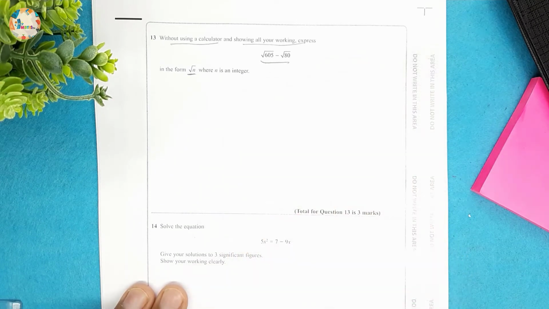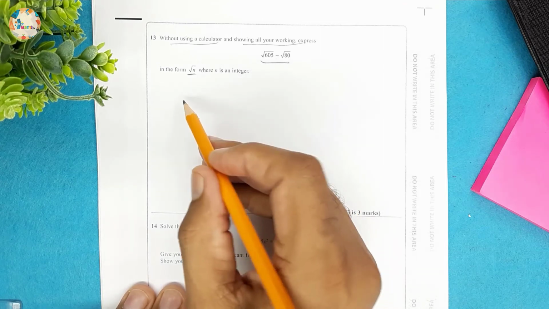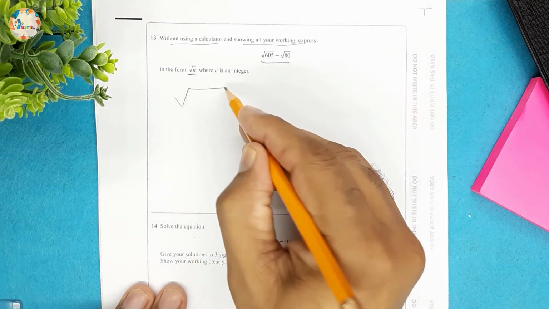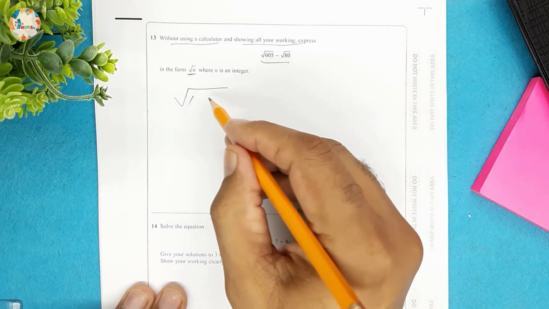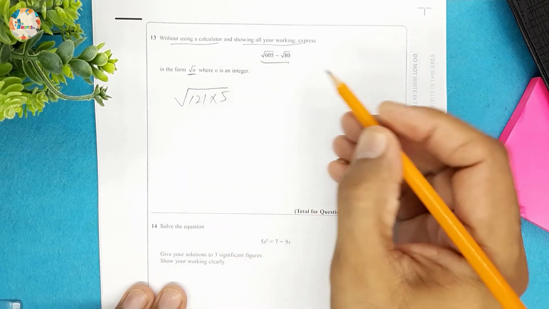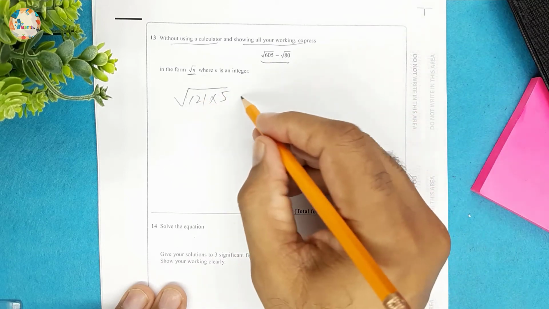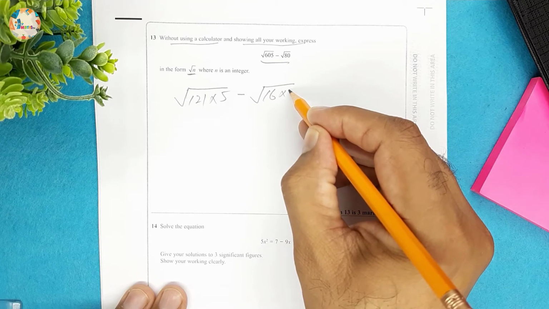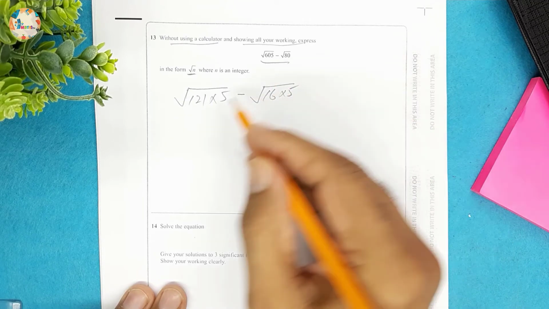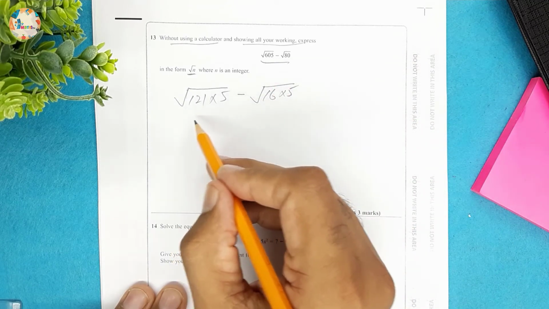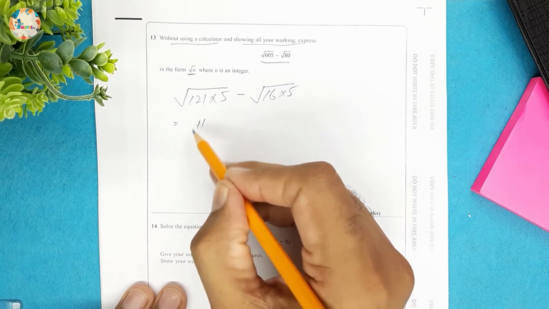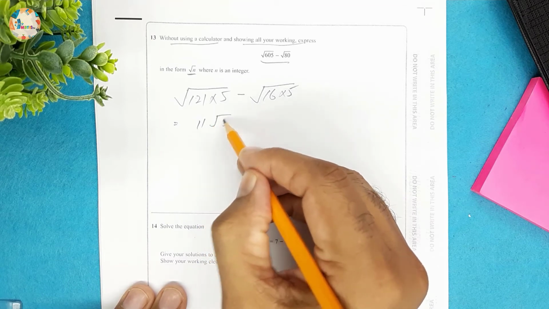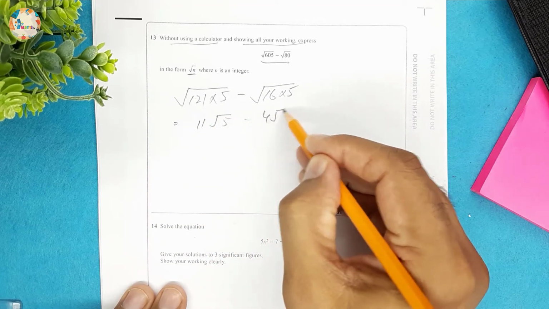So what we will do, for example 605, we can write it as 121 into 5. If we multiply this, we'll get this, and minus this one, we can write 16 under root 5 like this one. And now we can write this one as 11 under root 5 minus 4 under root 5.